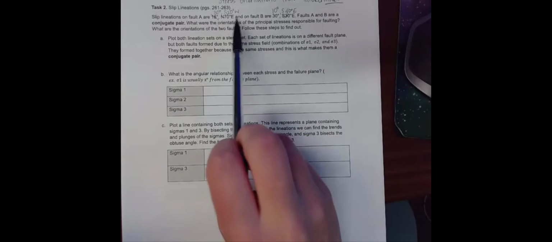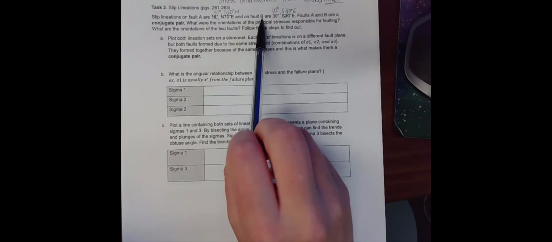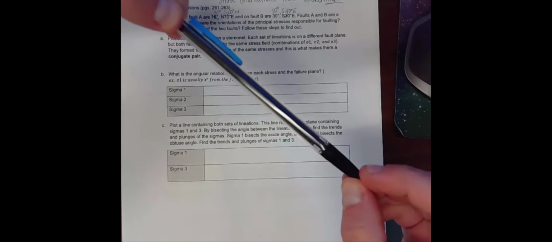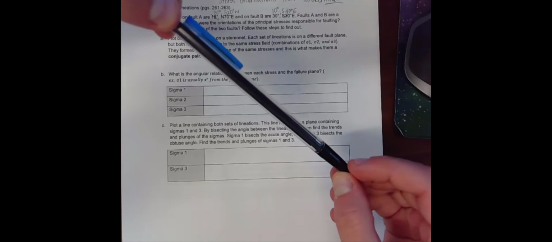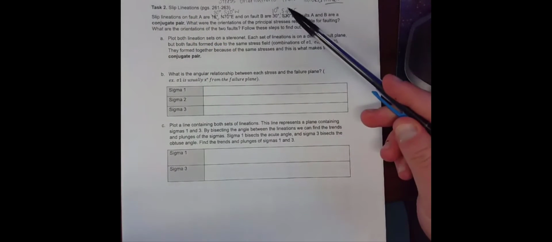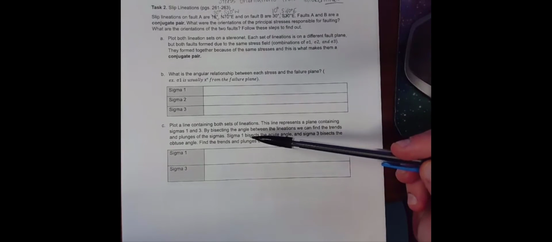So it's kind of oriented like this. The slip lineations on fault B are plunging 10 degrees, and they're oriented south 40 east. So both of these slip lineations are pretty shallow, and one is oriented to the southwest, one is oriented to the southeast. Faults A and B are a conjugate pair.